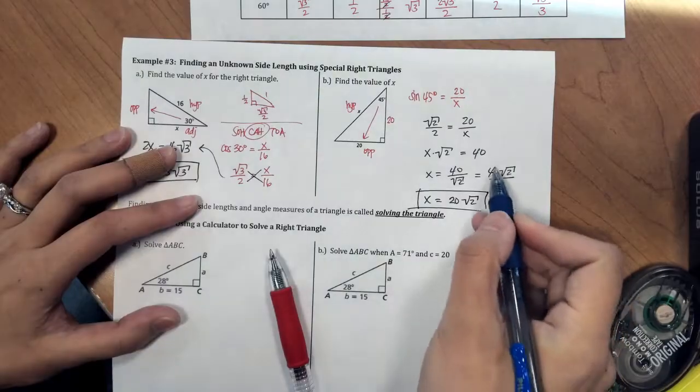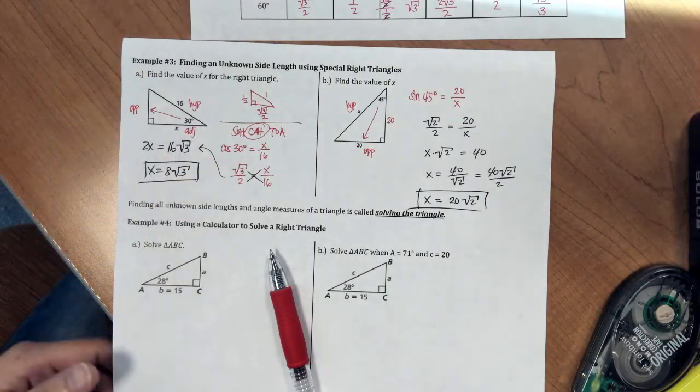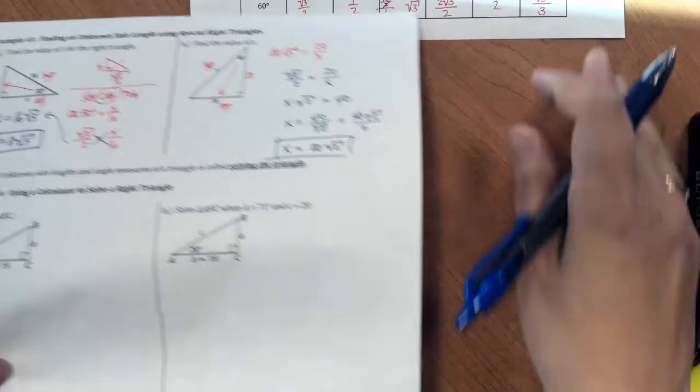Remember, if the numbers are outside the radical, you can always simplify them. Okay? So now let's move on.